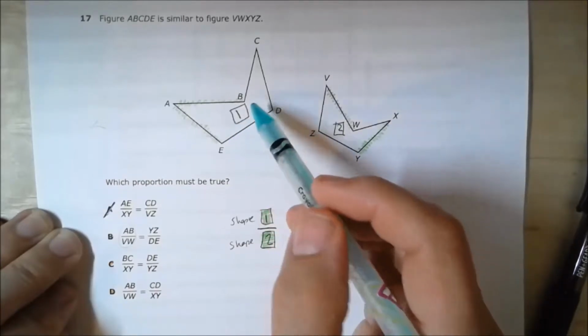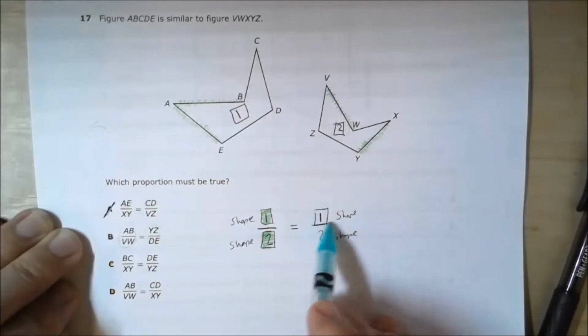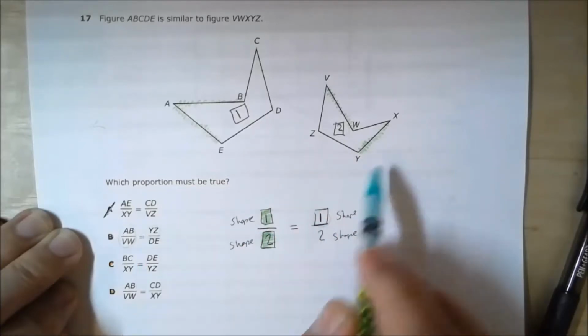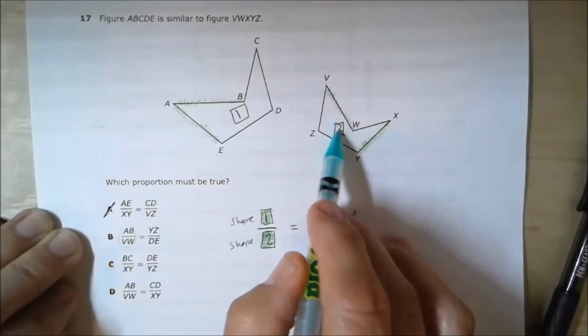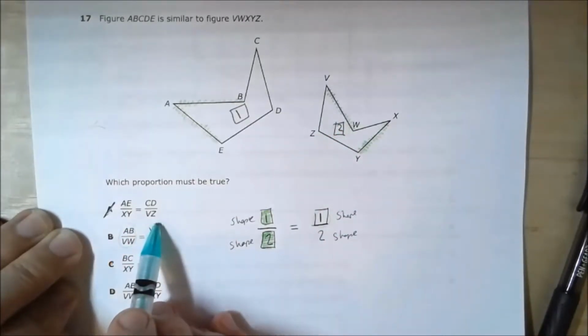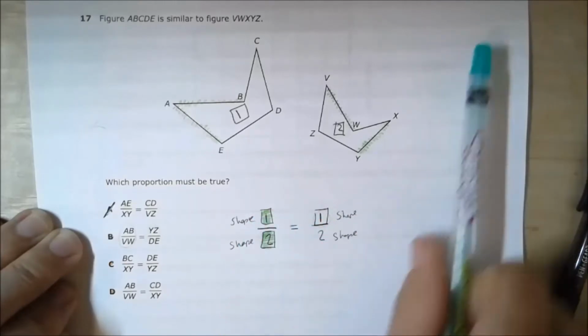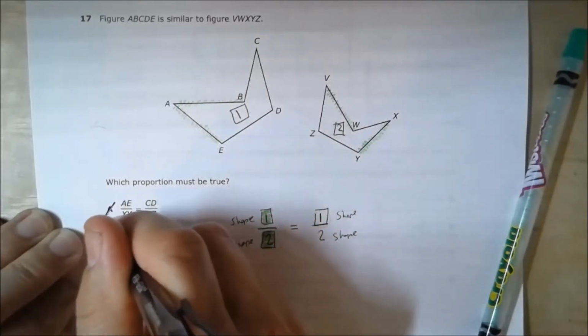Remember, our top number up here should be from shape 1. But if you look, YZ is actually from shape number 2. So we have shape 1 on top here and shape 2 on top here. We can't do that. They have to be lined up. So we can say B is not a possibility.